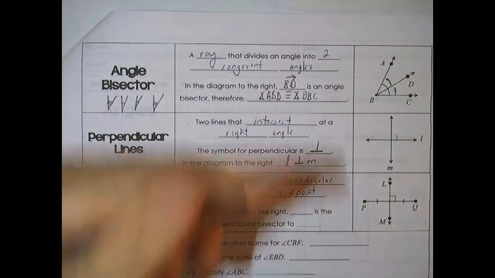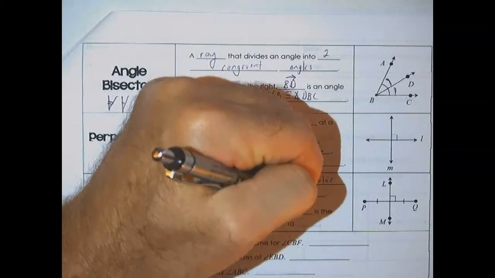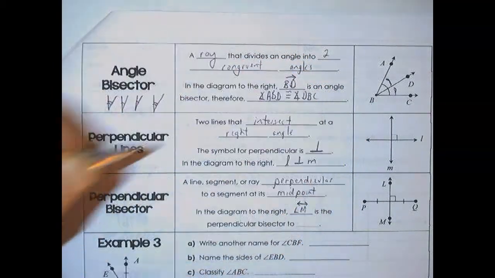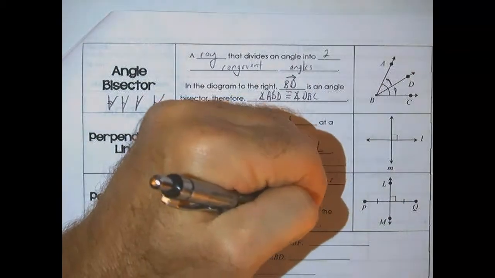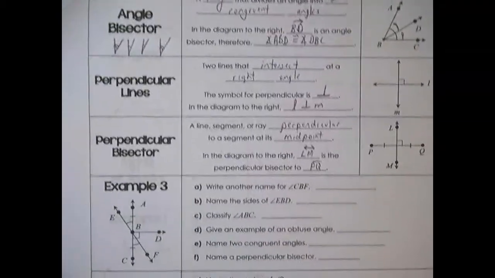In the diagram to the right, line LM is the perpendicular bisector to segment PQ. All right, let's look at an example.